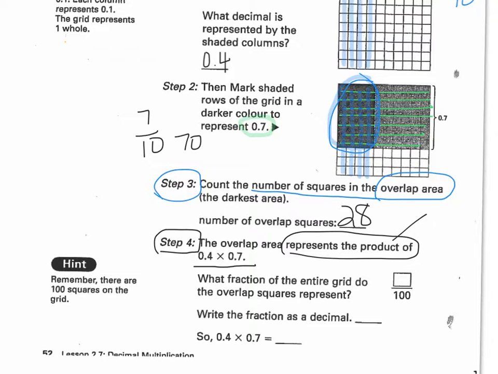0.7. The fraction of the entire grid of the overlap squares are 28 over 100. As a decimal, 0.28. Therefore, decimal 0.4 times decimal 0.7 is 0.28.